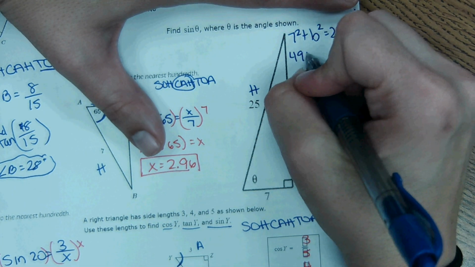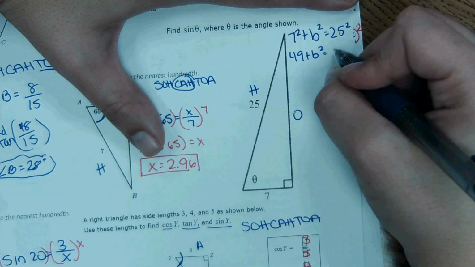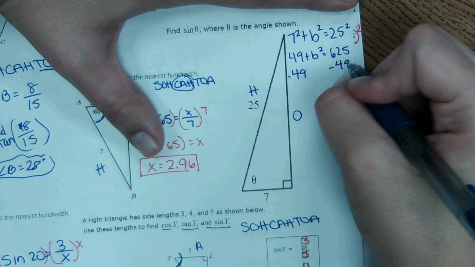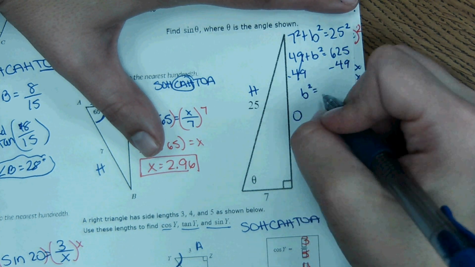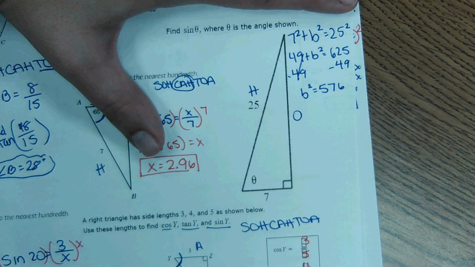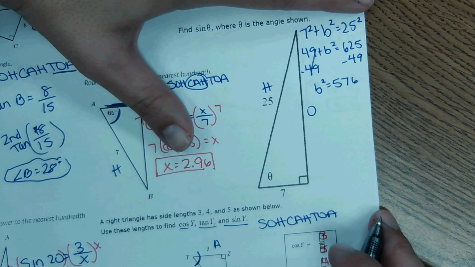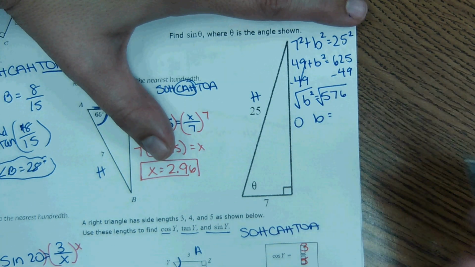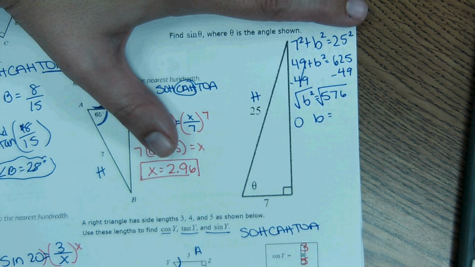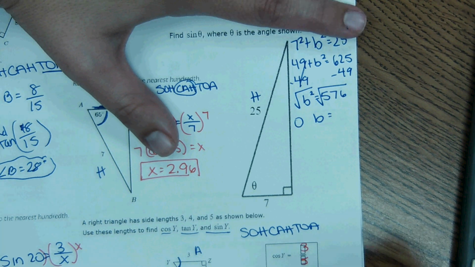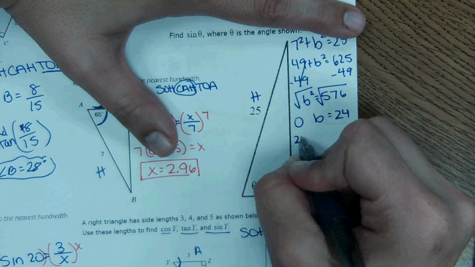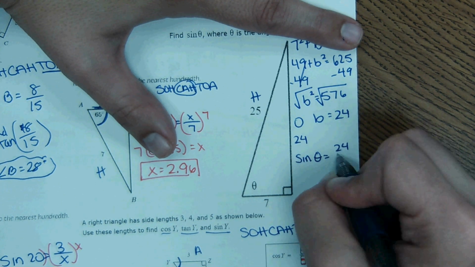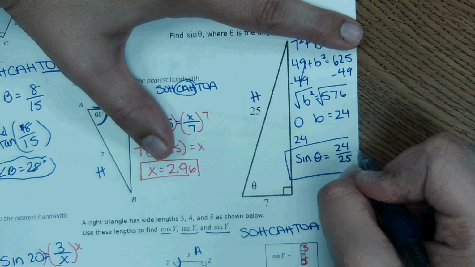So 49 plus b squared equals 625. And the square root of 576 is 24. So this is 24. And then sine of theta is 24 over 25. And that's the answer they're looking for.